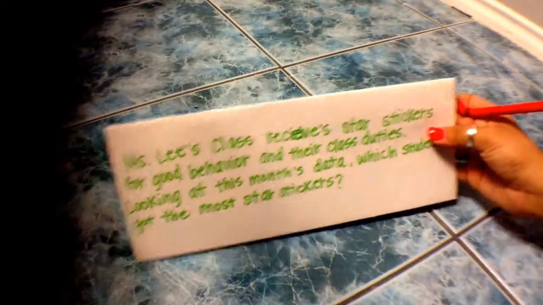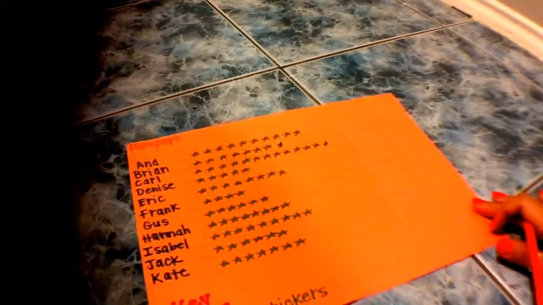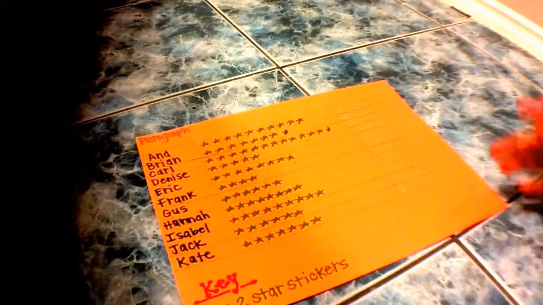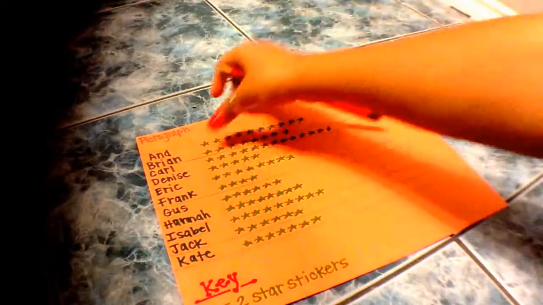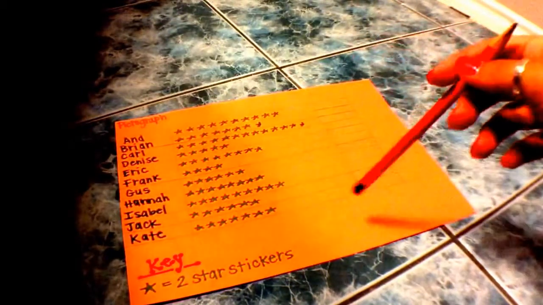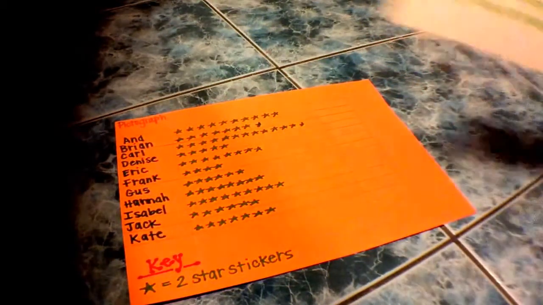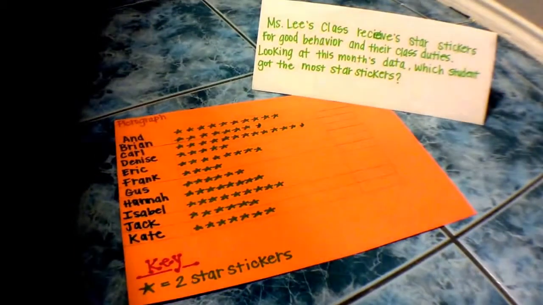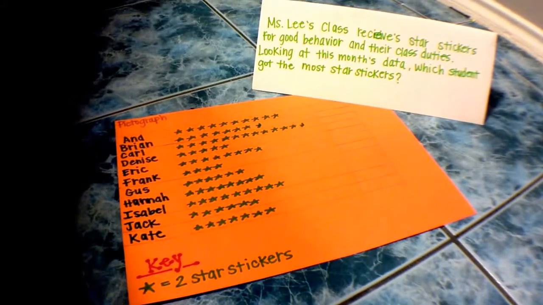So, looking over Miss Lee's class, I gathered data, and I just put how many stars each student had, and for the key, each star represents 2 star stickers. So what we're trying to figure out with our pictograph and our data in Miss Lee's class is which student has the most star stickers for the month. So what we need to do first is to calculate how many star stickers each student has.